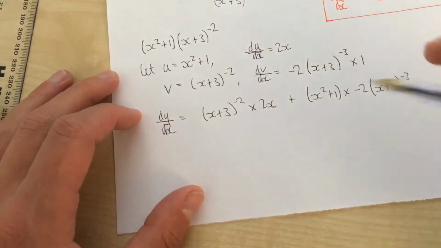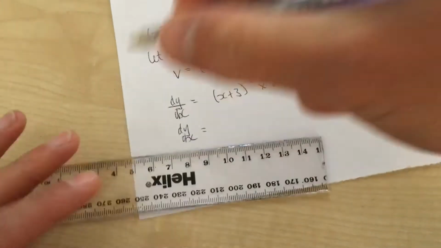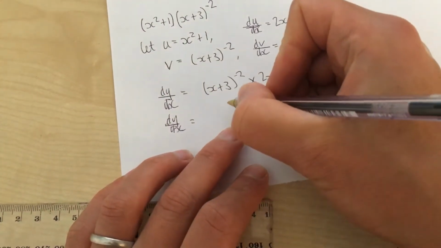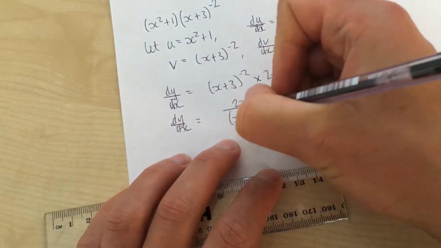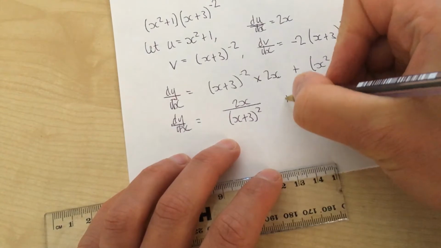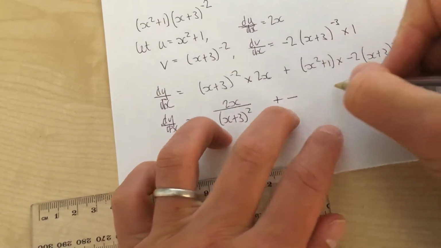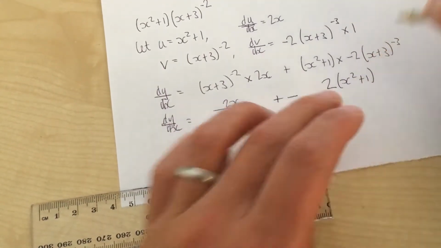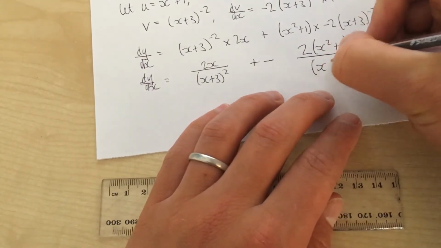Right, let's put this together then. So now we have our dy by dx equals, I'm going to write these as fractions because I find it easier to work with. So 2x over the square of (x plus 3) plus, here we've got a negative 2, so perhaps I could change that to a negative straight away. Negative 2, lots of (x squared plus 1) over the cube of (x plus 3).